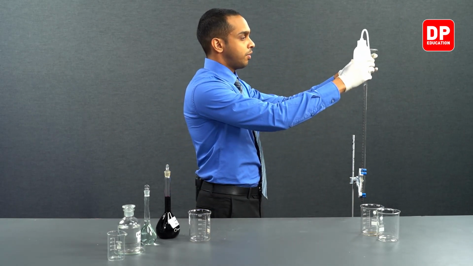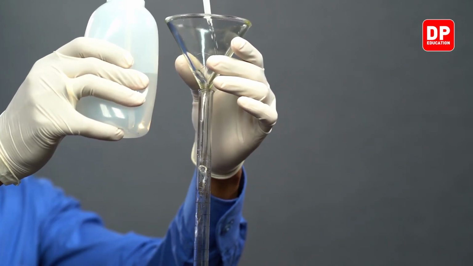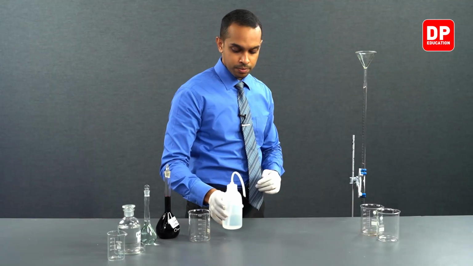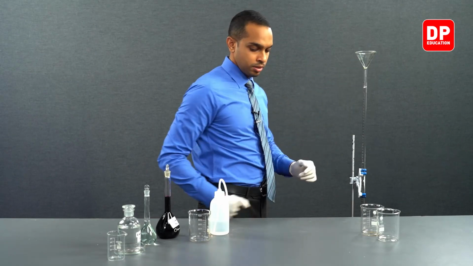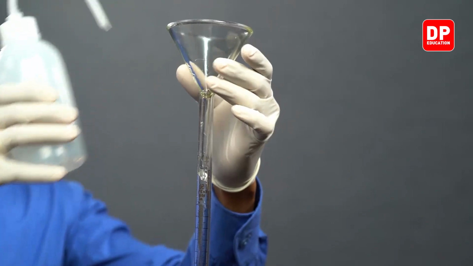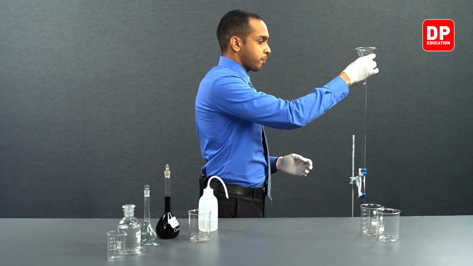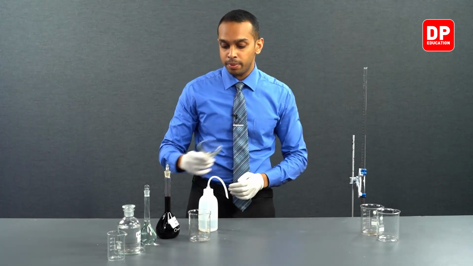Now I will be adding a little bit of water onto the burette. After transferring some water, I'll transfer some more. To show you all what needs to be done, I'll bring it back onto the lab table.